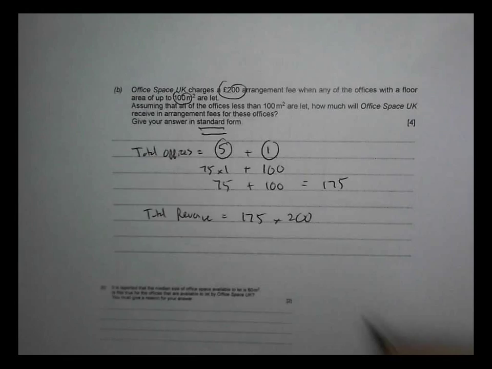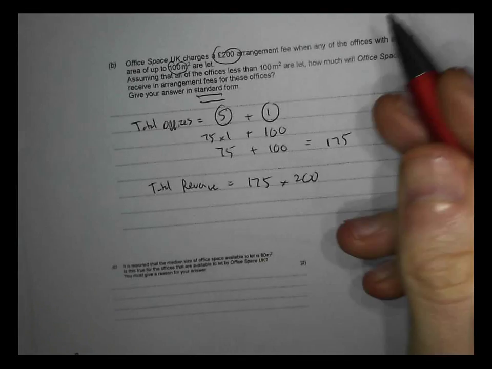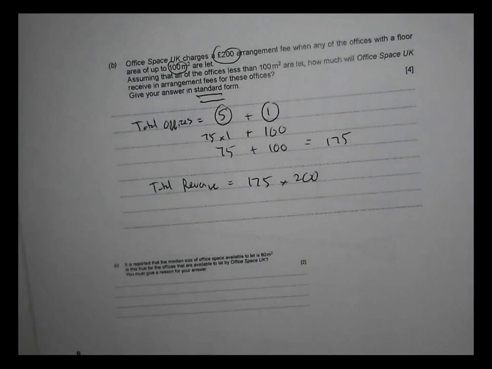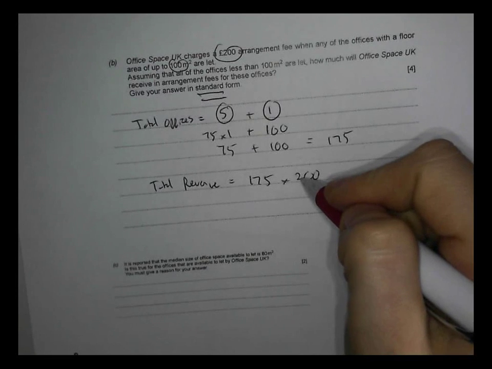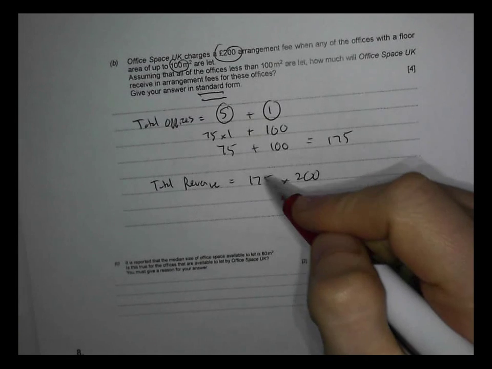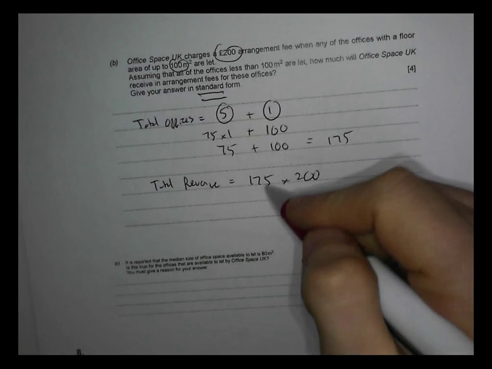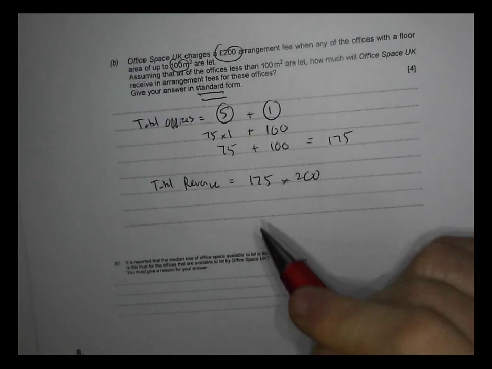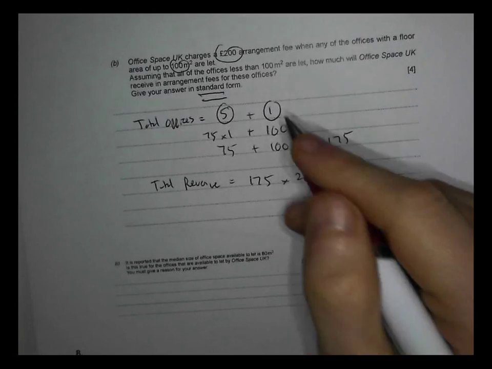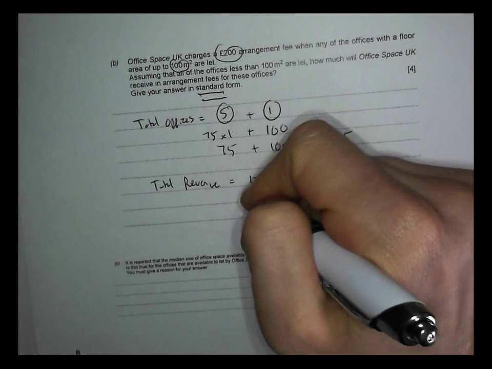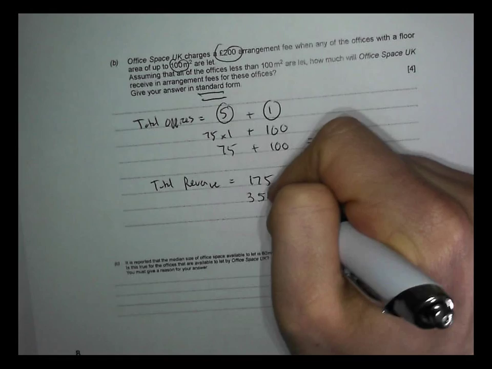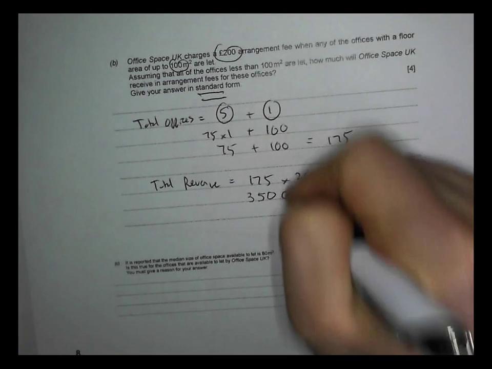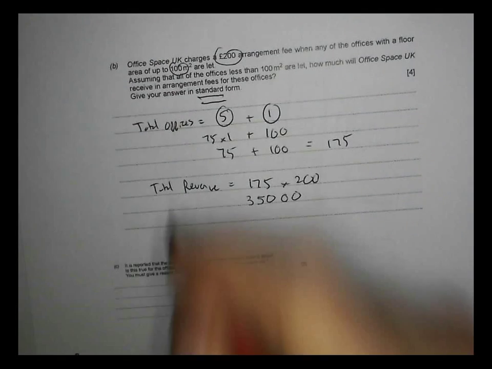Let's challenge ourselves. Let's do it without a calculator. Right, we've got 175 times by 200. So I am going to pretend it said times by 2. So 2 lots of 75 are 150, 2 lots of 100 are 200. Add together 150 and 200, you get 350. So that would be 350 if it was times by 2, but it's times by 200, so I need the same number of zeros on there.